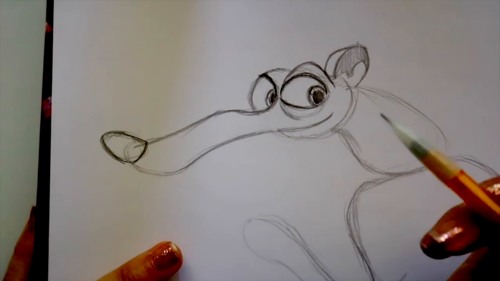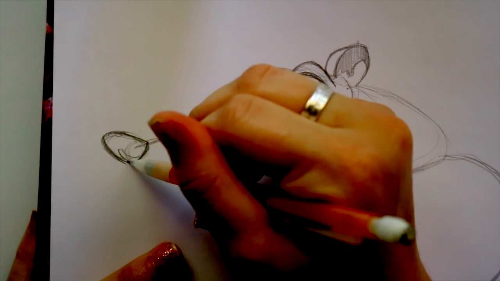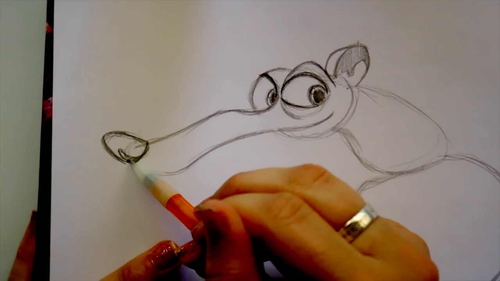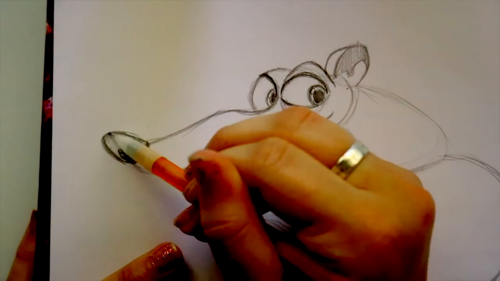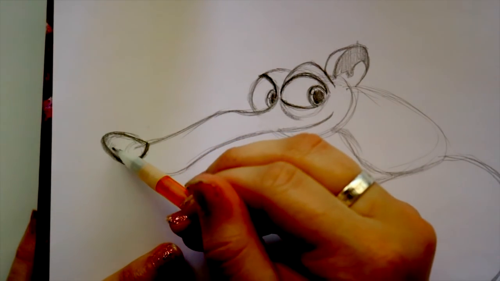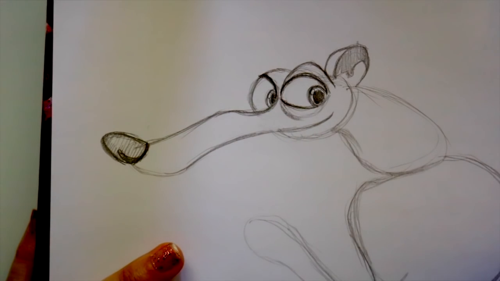You see, we're starting to look like a nose. And then of course we're going to go up and inward and back down. And if you fill in this part, it's the inside of his nose. Kind of like we drew Nick from Zootopia. And this is a black nose, so I'm just going to fill this in.